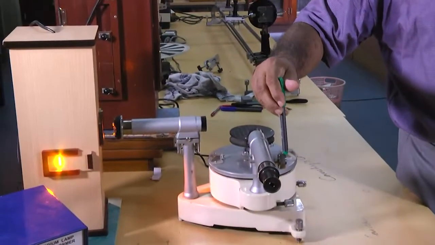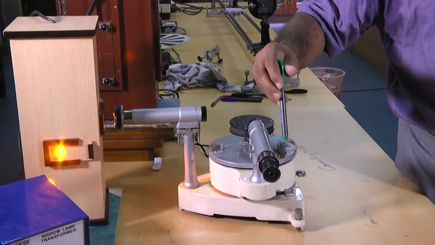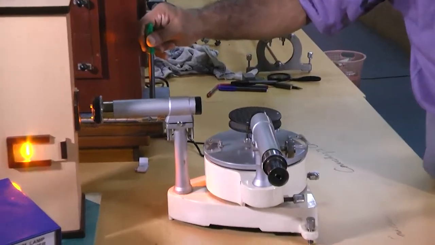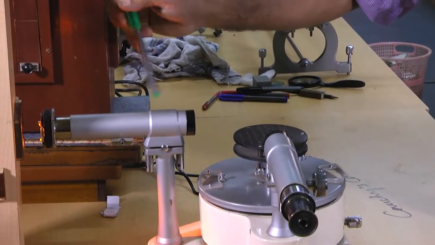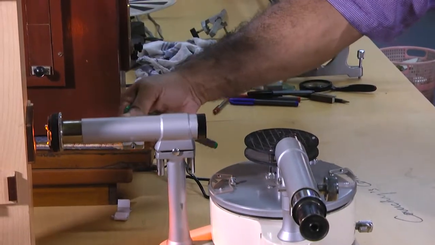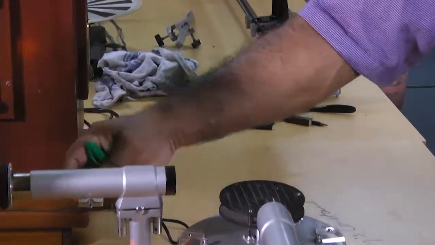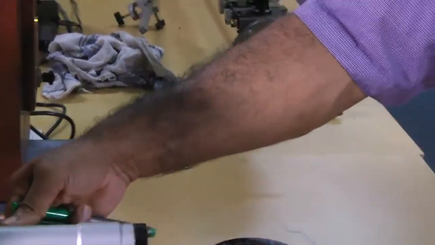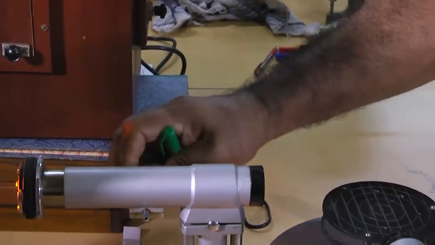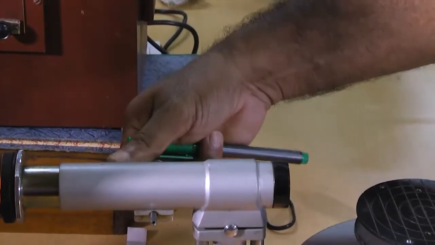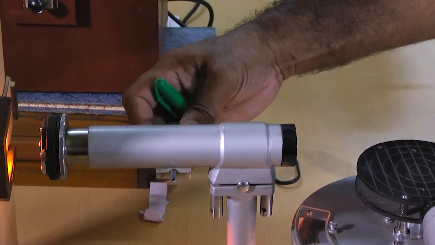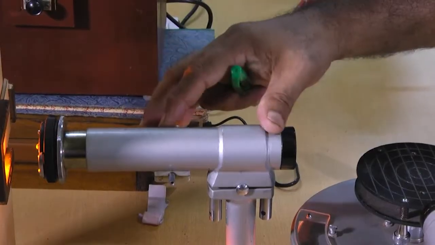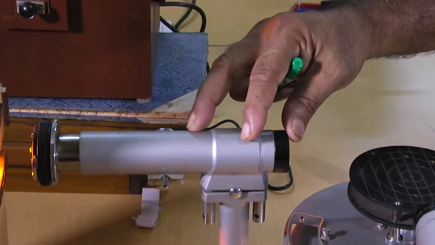For the telescope, this is the focus knob, and this is the focus knob for the collimator. If you just rotate this one, the slit is going out and coming in, okay. This way you have to place this slit at the focal point of this convex lens of the collimator.